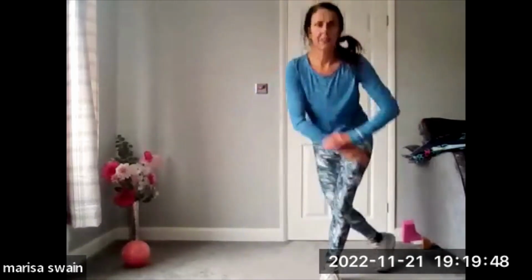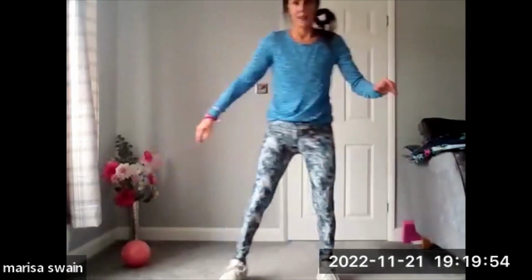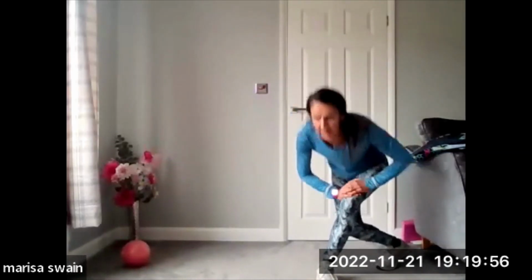We're going to take the right leg behind the left, and we're going to go into a little curtsy. Okay, right to left. 1, and a curtsy 2. And again. 1, and then curtsy 2. Back to your side bend. You do a side bend, the other side.